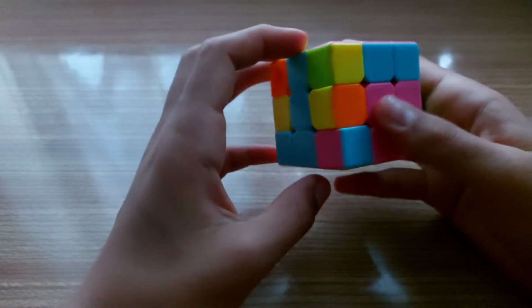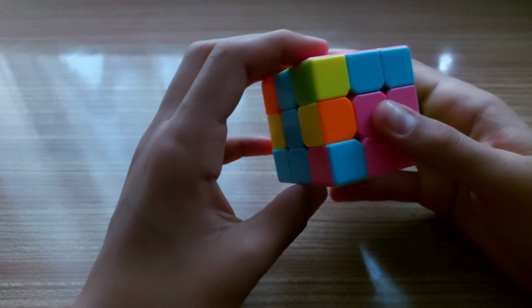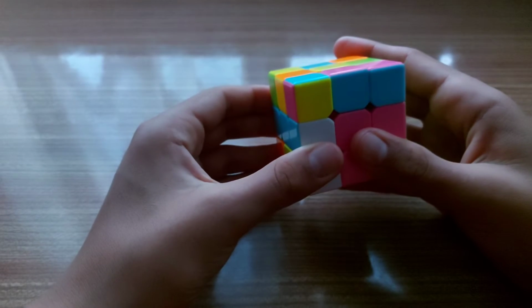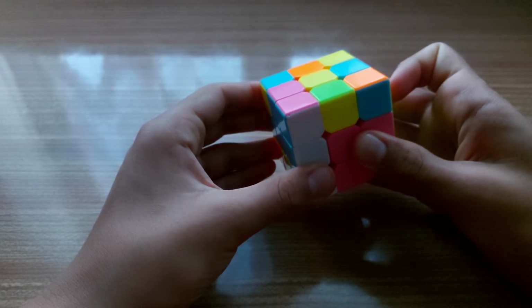So now what we do from here is insert it. We're going to do the left variation. So we go up and across and back down.